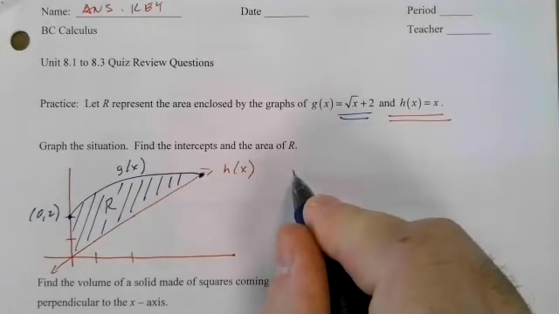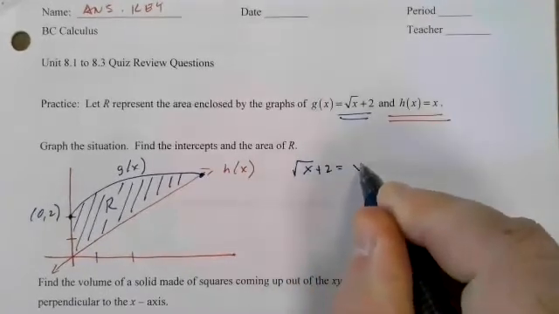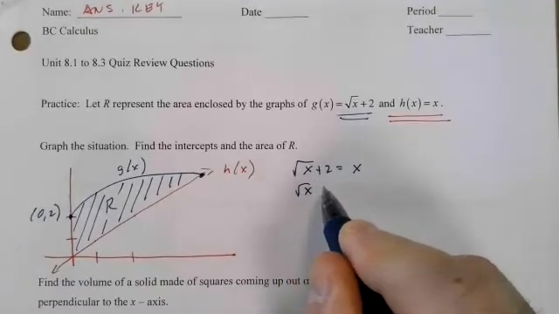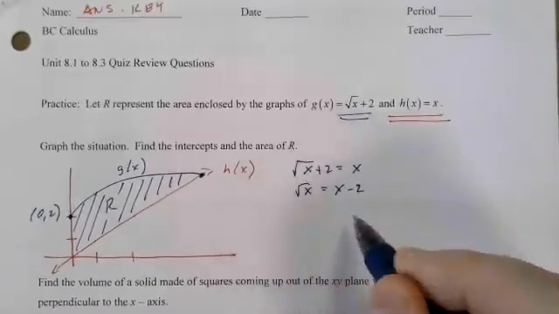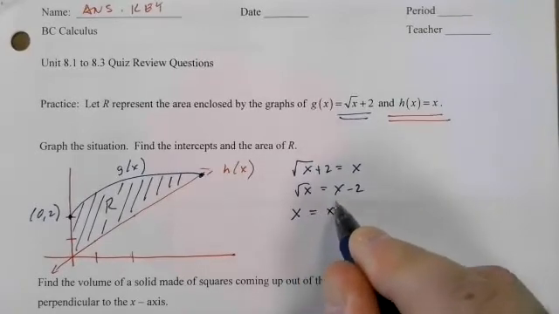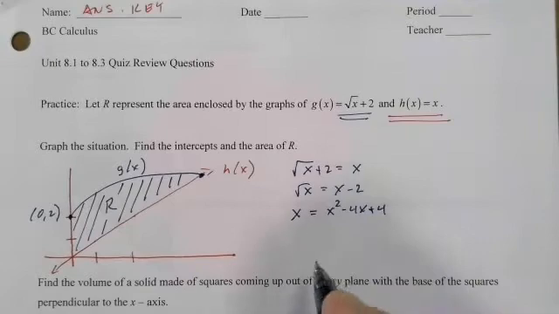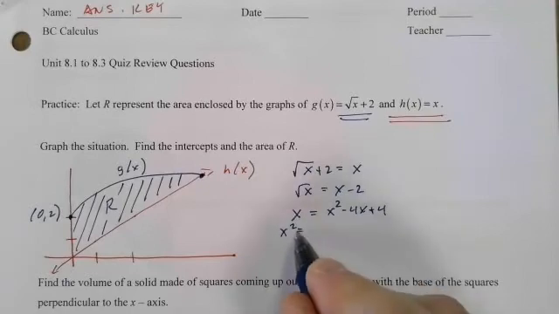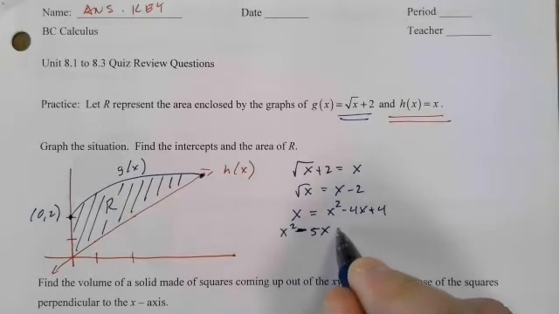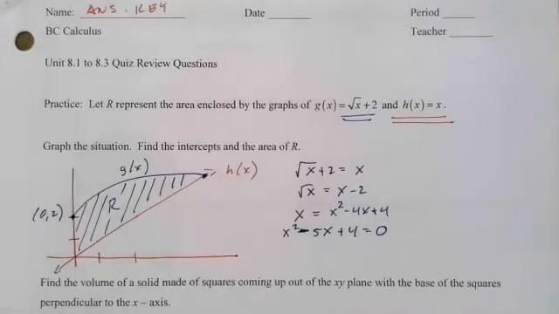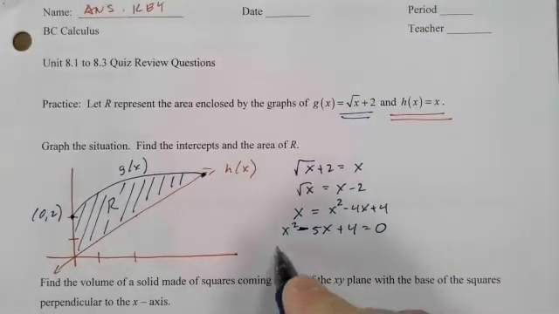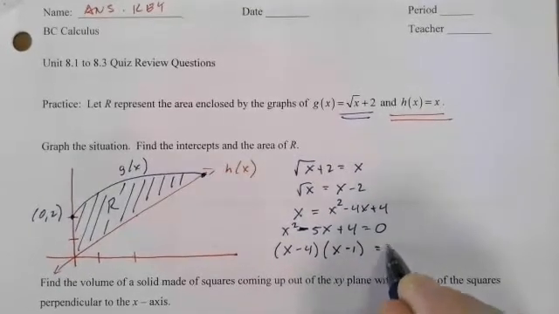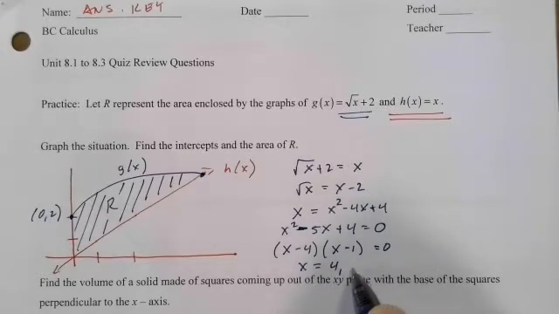So let's set them equal. Root x plus 2 equals x. I want to get this alone, I think it would make my life a lot easier. Root x equals x minus 2. Square both sides. x equals x squared minus 4x plus 4. I'm going to subtract that x over. x squared minus 5x plus 4 equals 0. I moved it all over to the left side because I'm a nerd and that's where I like it. (x minus 4)(x minus 1). So that means it'll hit at 4 and 1.